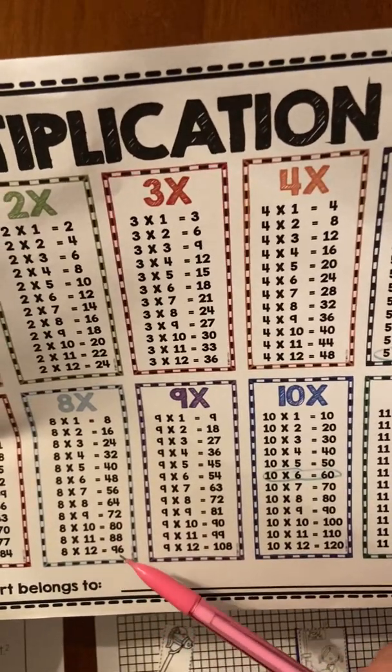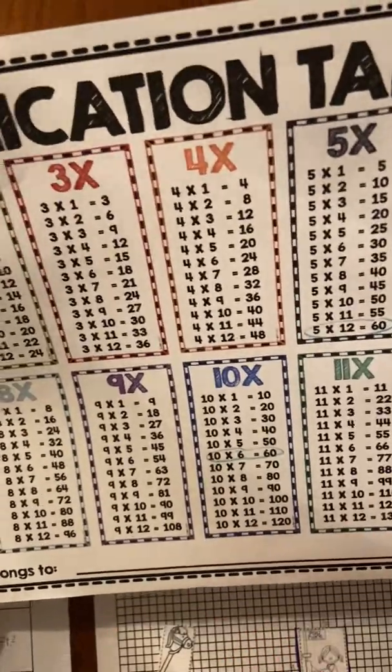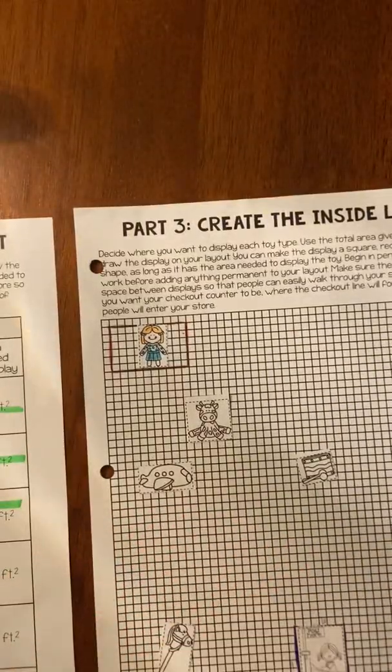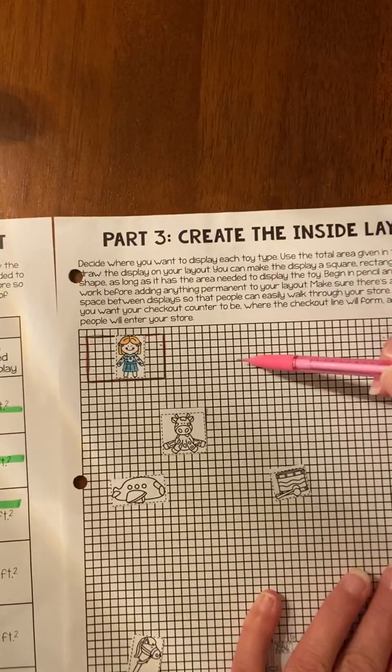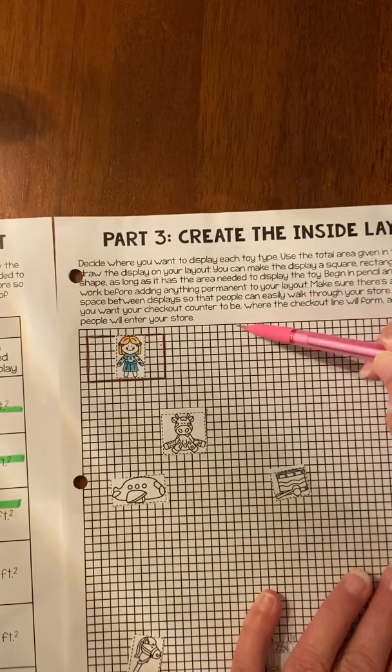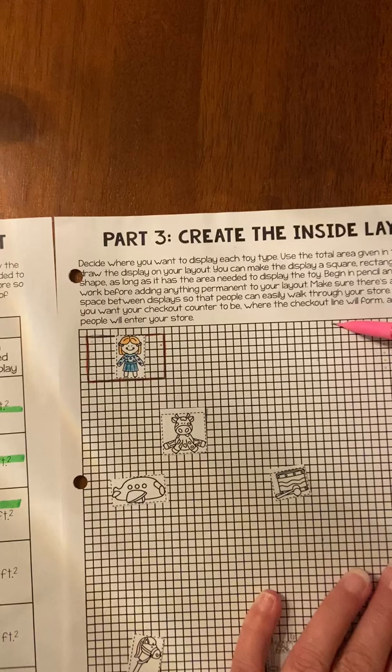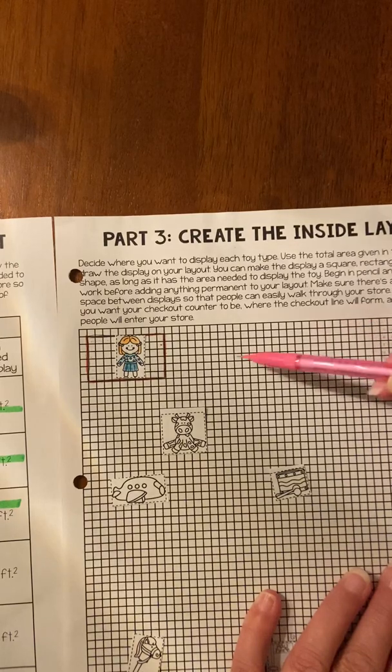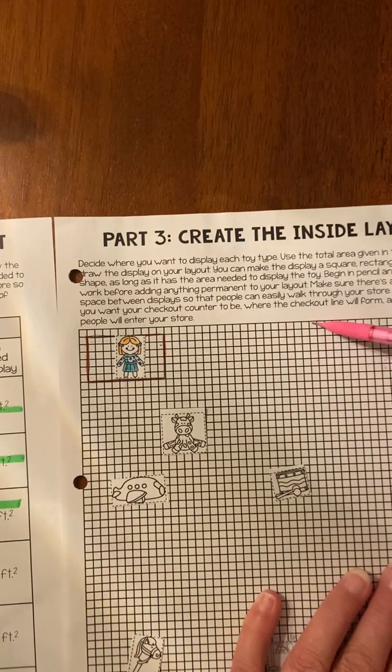Okay, so 8 times 10. Well, that's pretty big, because 8 times 10 means I need 8 rows with 10 in each row. So that would work. I could do 8 rows with 10 in each row.